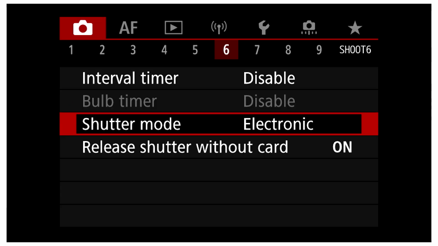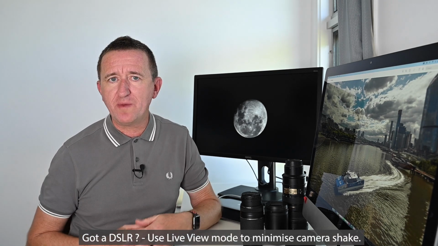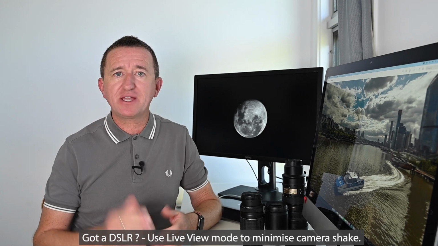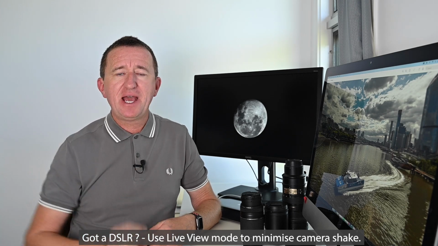Now this means the camera will not use the mechanical shutter, instead it uses the electronic shutter, and there is no movement then, and that fixes the issue. Now if you've got a DSLR camera, turn on the live view mode. This locks the mirror inside the camera in the up position, and the mirror is the common cause of vibration in DSLR cameras. Unfortunately we can't get around using the shutter, it still has to open and close with DSLR cameras, but this can make a huge difference.